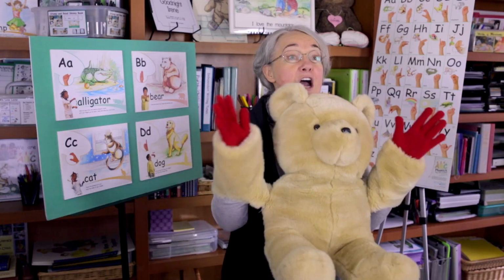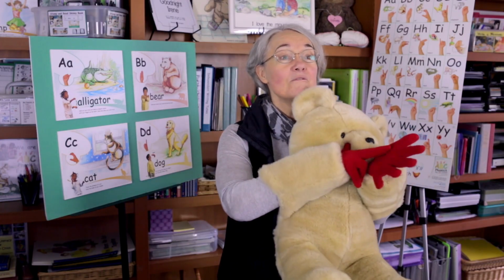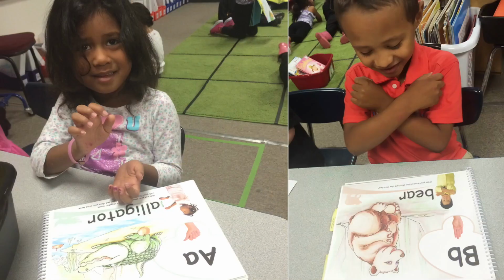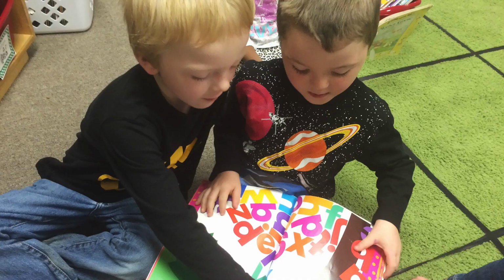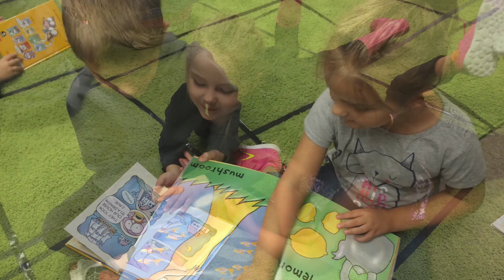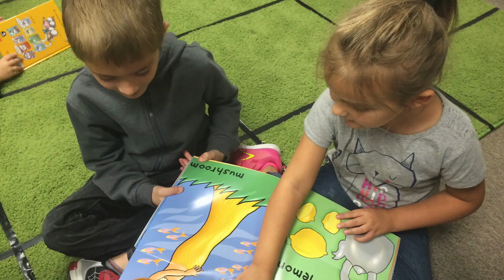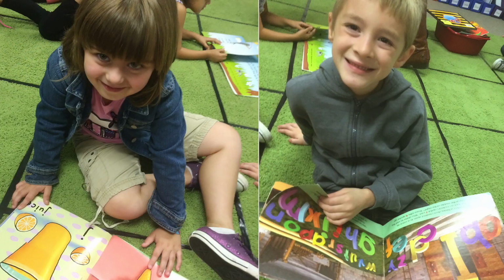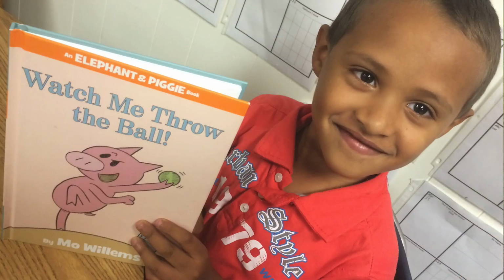And remember, you can all read. We have created a kindergarten culture of readers and book lovers. Our reading chant is, reading is fun. Reading is fun. Reading is fun. Reading is fun for everyone. The more you read, the better you read.